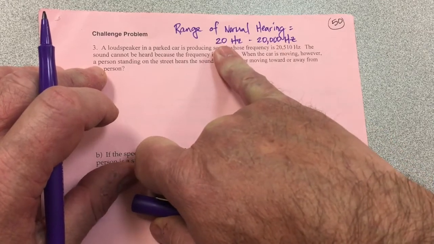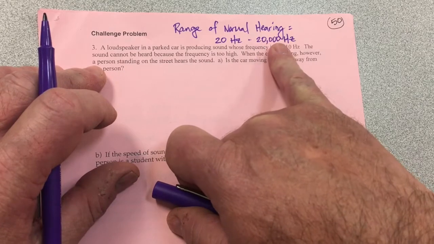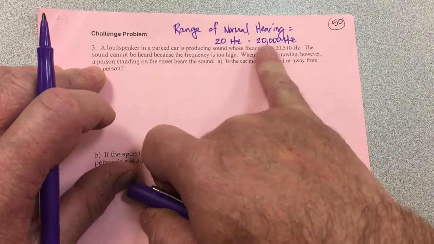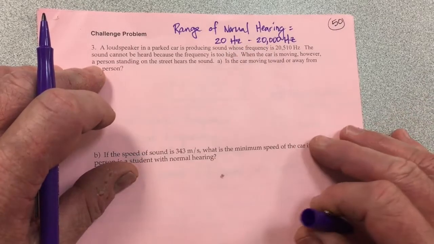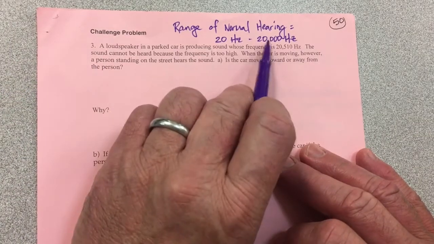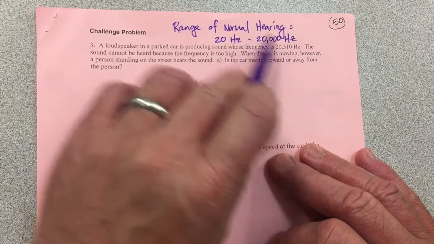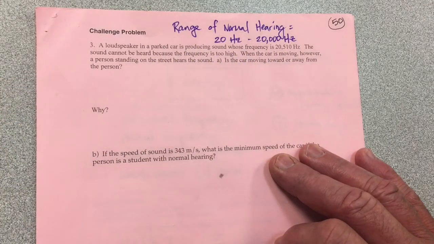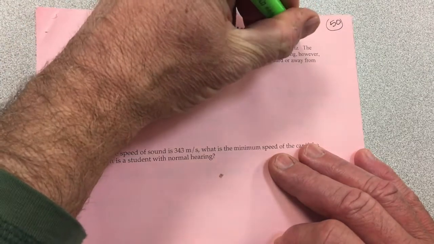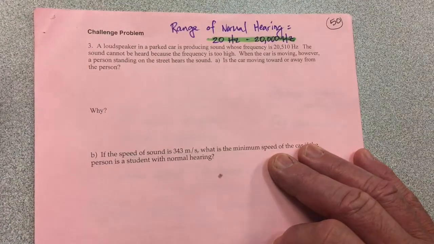Below that, typically, a person cannot detect it. Now, as you get older, you lose the high end more so than the low, but this is the most range of hearing a healthy hearing person has. I bring this up because this problem starts out with a sound that is higher than that, and you need to know that the range of normal hearing is between 20 and 20,000 hertz.